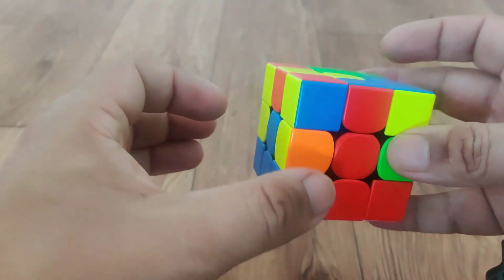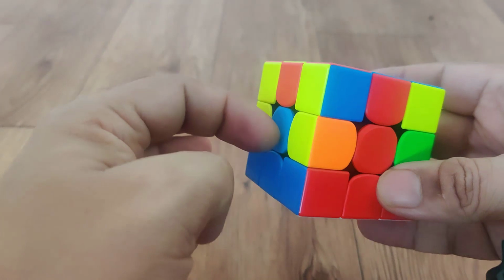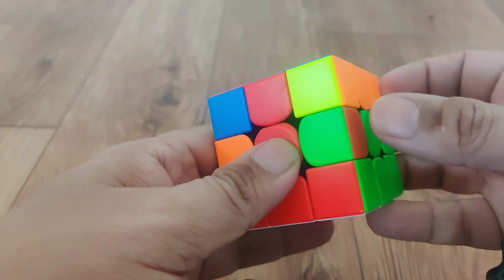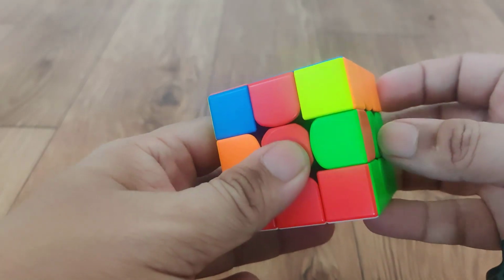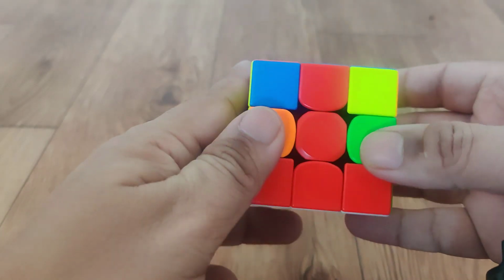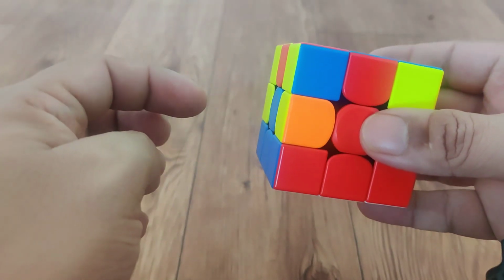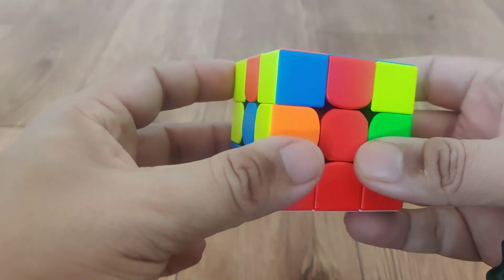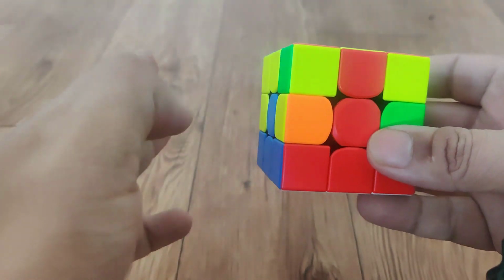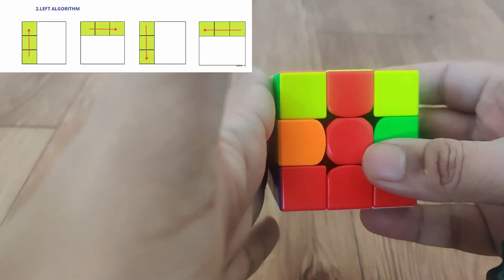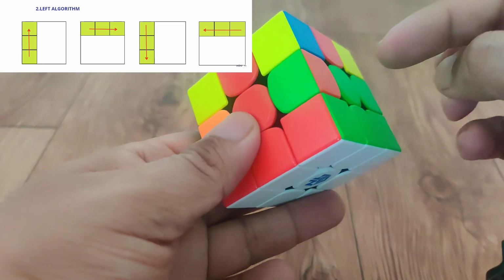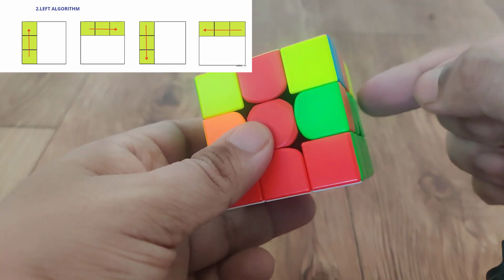Since blue is on the left hand side, we push this upper layer away from this center. If blue was out here, when pushing it away from the center, we would rotate this way. But since it's on the left hand side, we push it away from this and do the left algorithm. Since the center is on the left hand side, we do the left. If the center was on the right hand side, we would do the right algorithm.